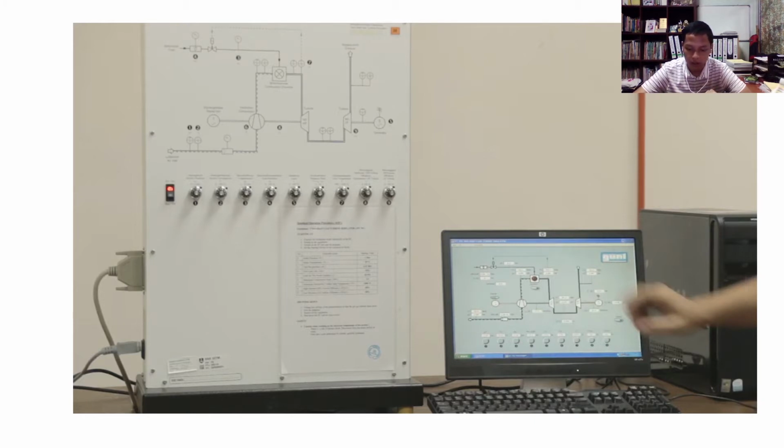Step by step, first we change the load from 30% in increments of 10% until 100%. Next, we change the pressure efficiency from 60% to 100%, increasing it by 10% every change. And the last one is to change the power turbine efficiency, which is low pressure, from 60% to 100%, in increments of 10%.